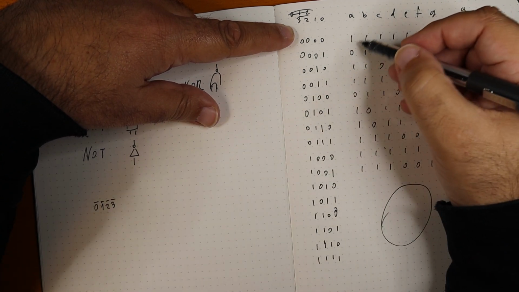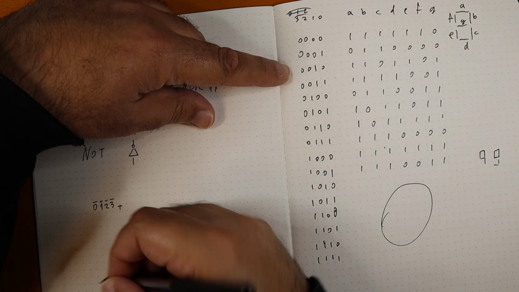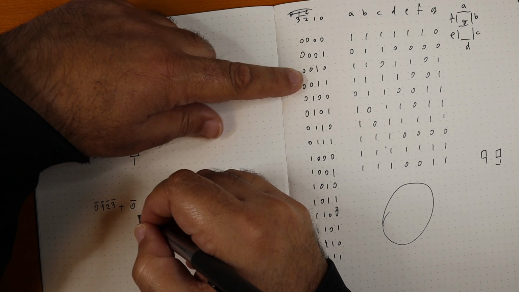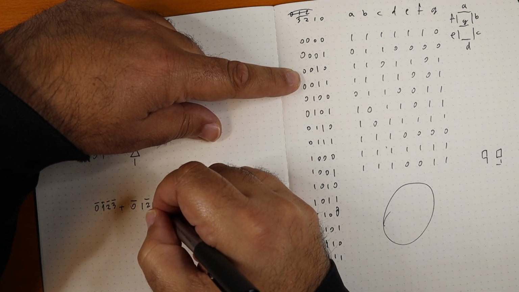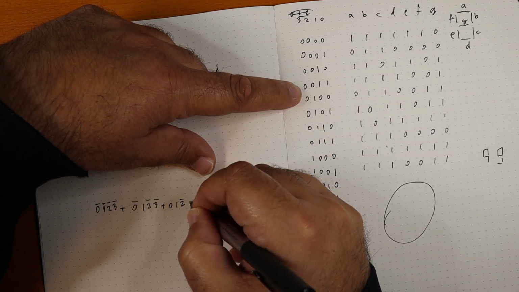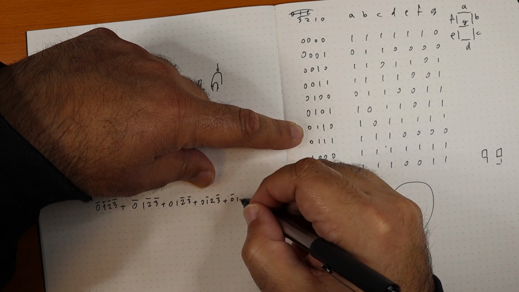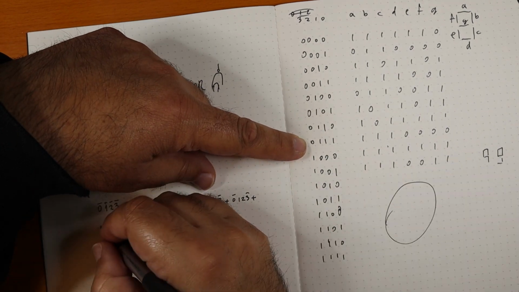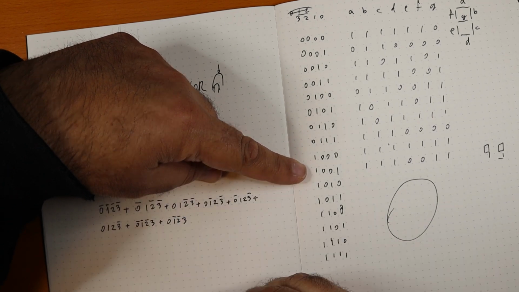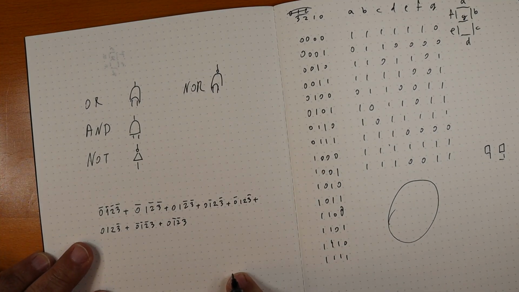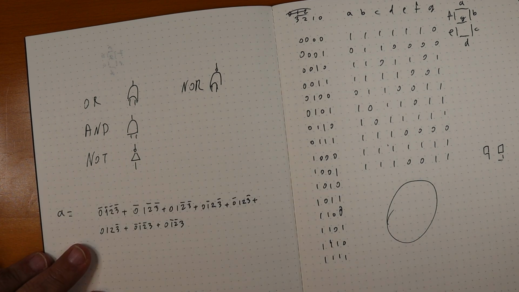So this gives us this one. Plus, so OR, 0 not, 1, 2 not. So all of this is the expression for the A output.